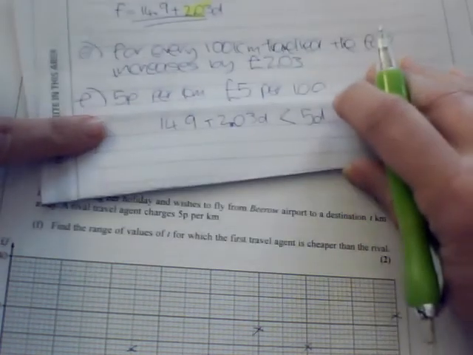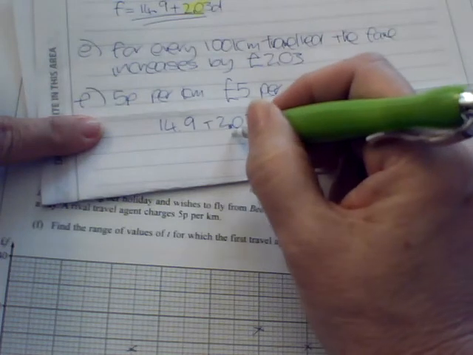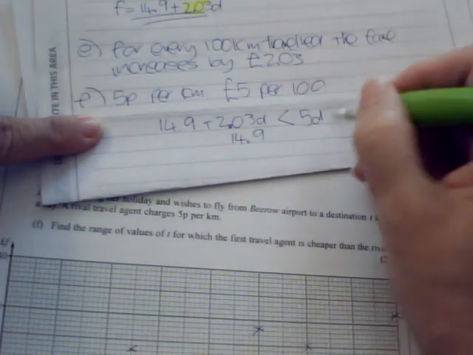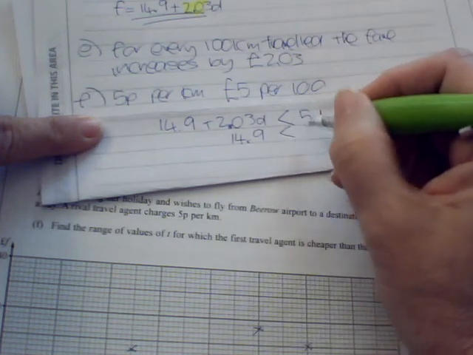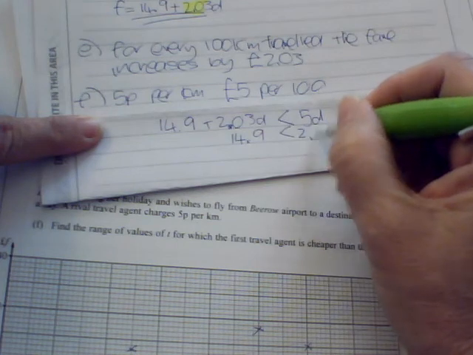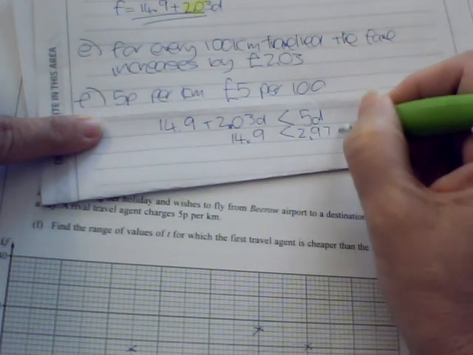Okay, so let's have a look. Let's do this. 14.9 is less than 2.97D.